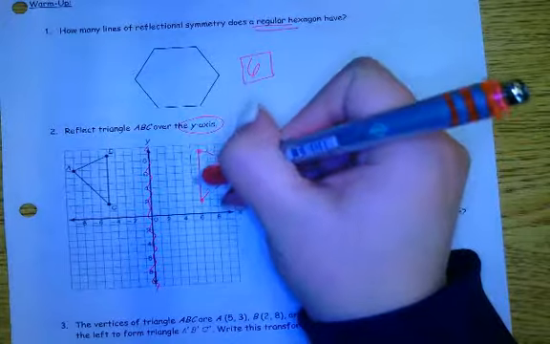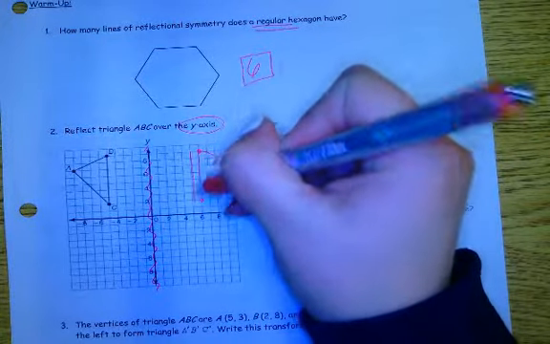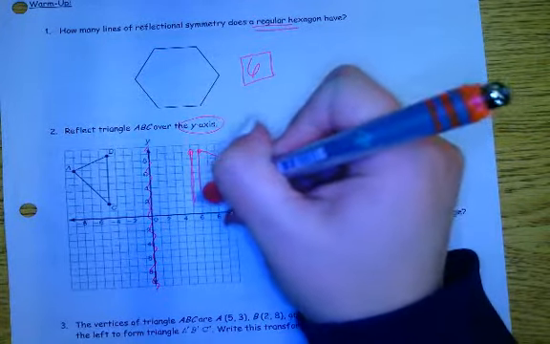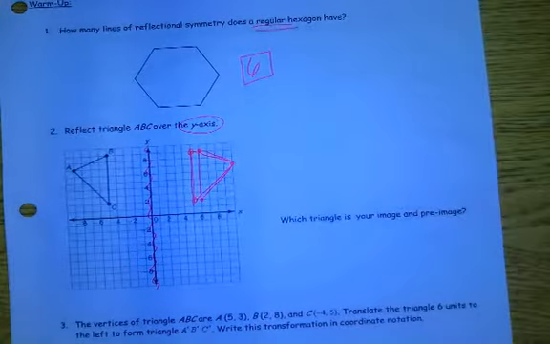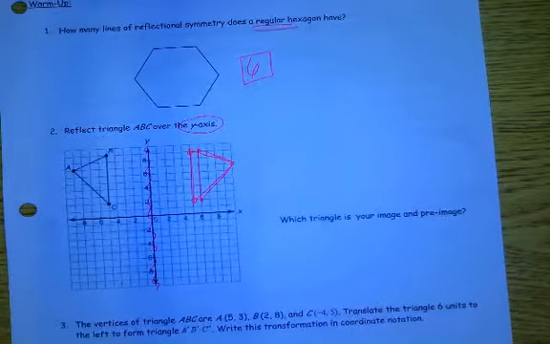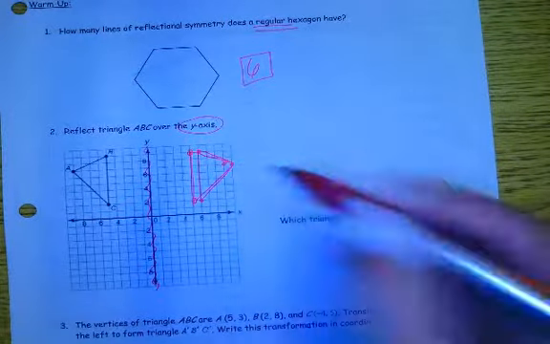Oh, sorry, I meant to put this all on 5. Okay, well hopefully you drew it better than I did, because obviously I didn't do it right. Okay, and I shifted the whole thing over. Sweet.